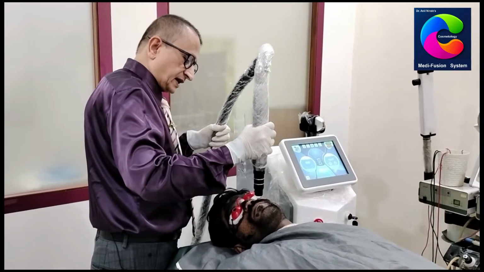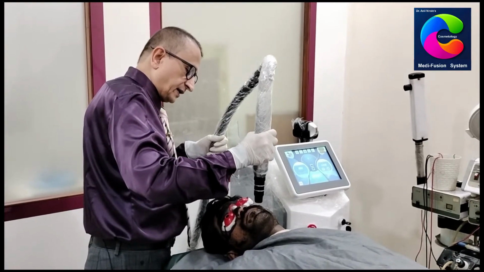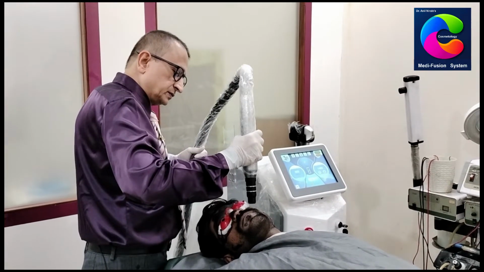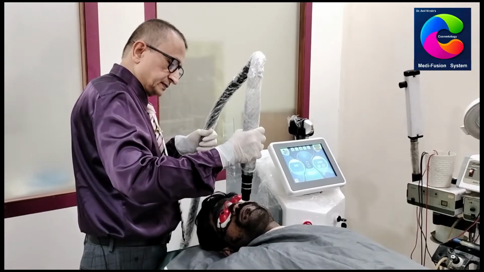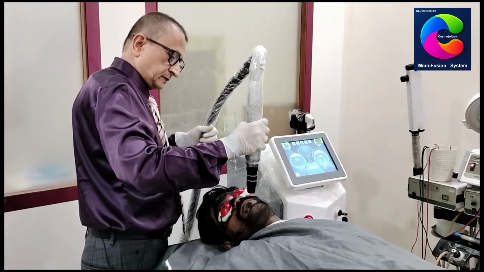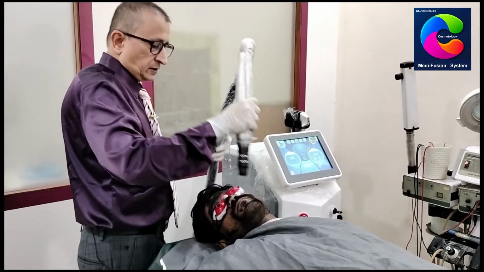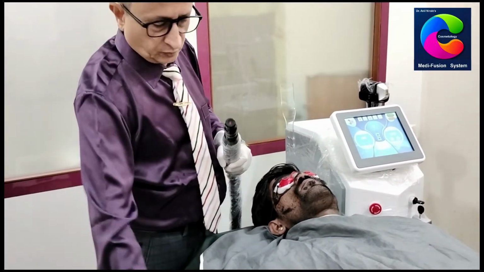Then I will take whichever area is remaining. Okay, so there I will again touch it. I will again clean it in between. Now I will do the nose and forehead.